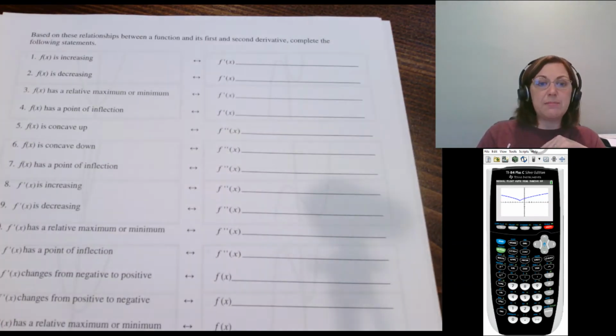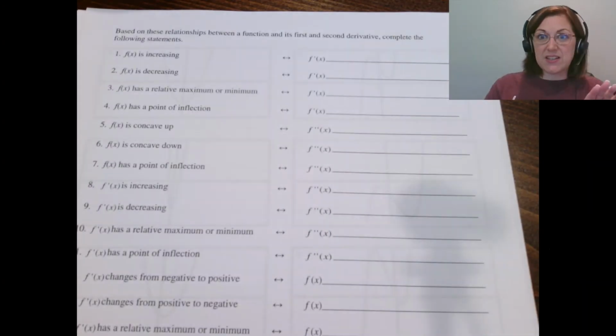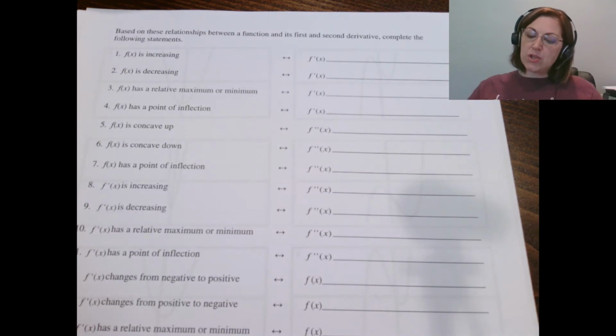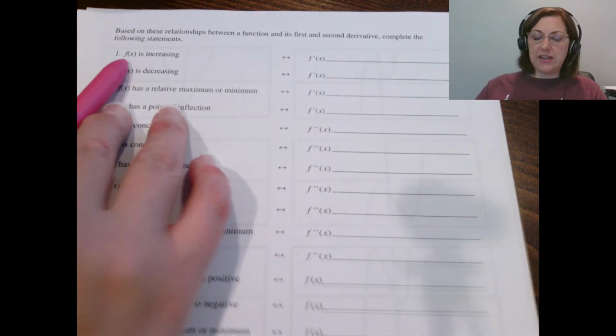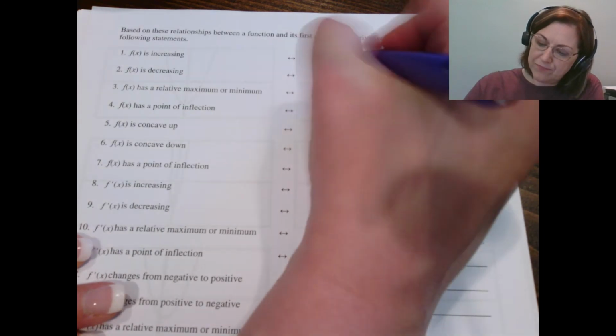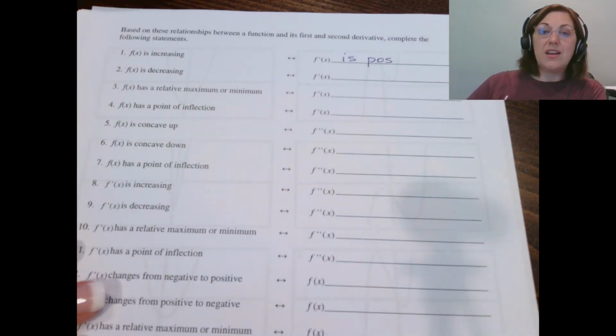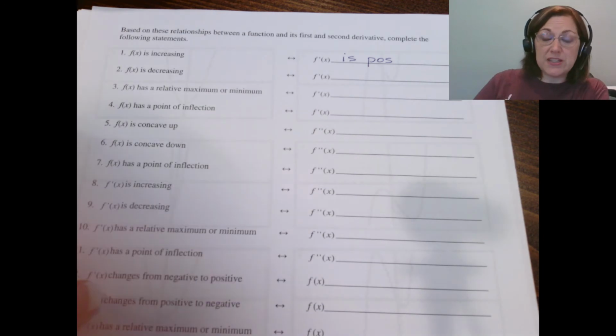Let's see if we can complete these statements based on what we've discussed so far. Okay, so if the function's increasing, then the first derivative is positive. Vice versa, if the function is decreasing, the first derivative is negative.